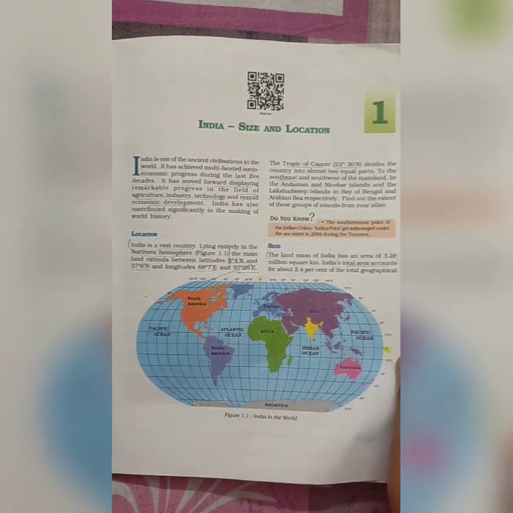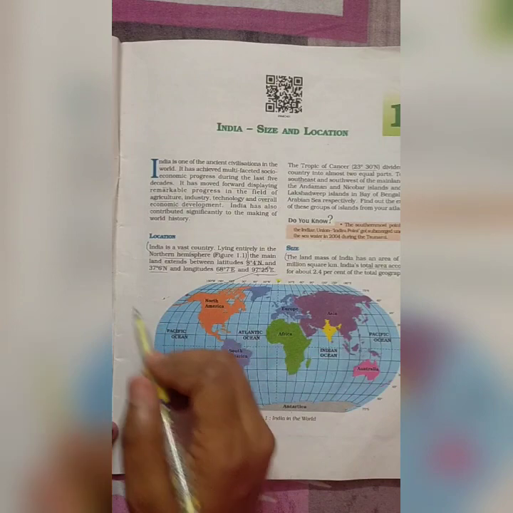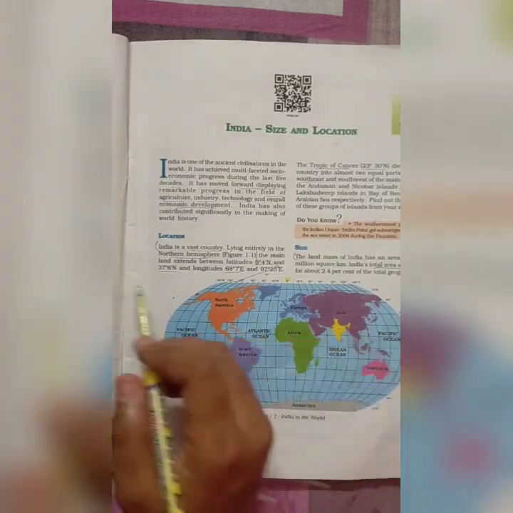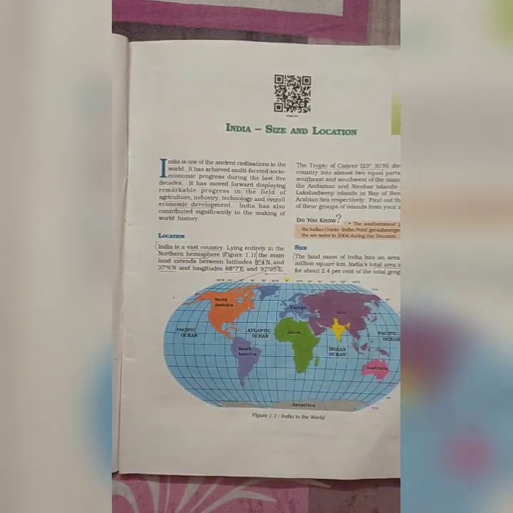Our country India is one of the oldest civilizations in the world. It has moved forward, displaying remarkable progress in the field of agriculture, in the field of industry, in the field of technology, and overall economic development. Now, look at the first point of this chapter, that is location. So, what do you mean by location?